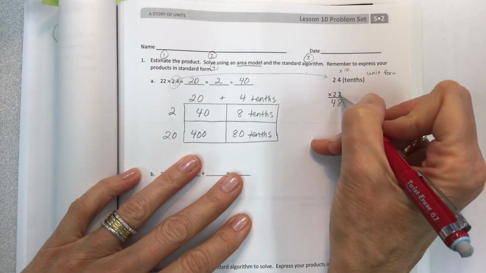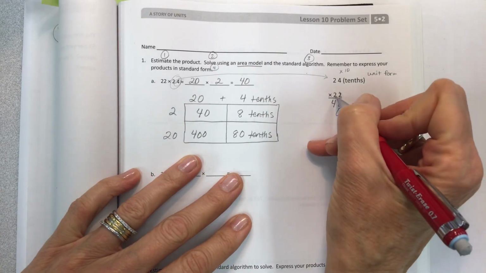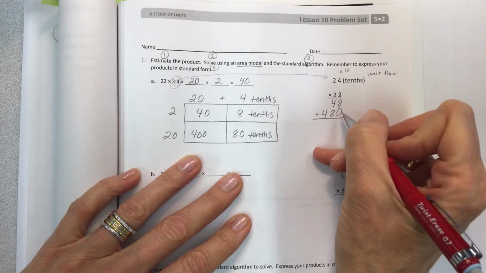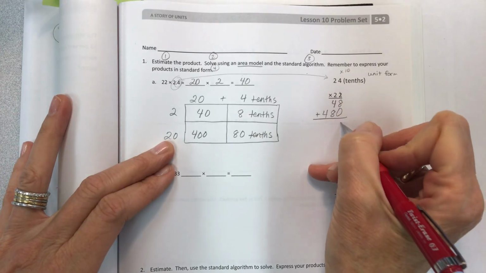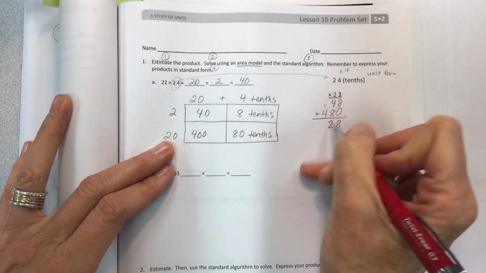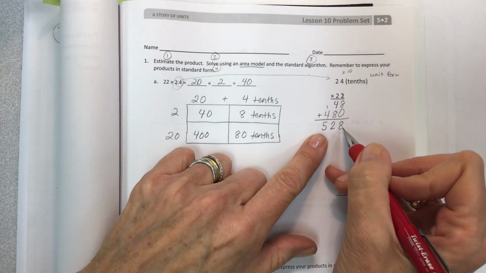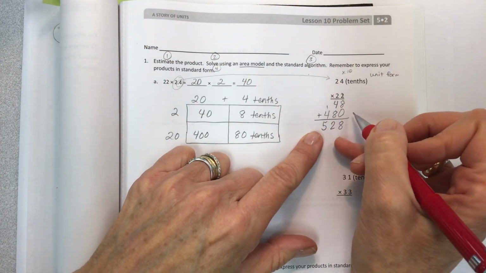So now that I'm finished multiplying by 2 ones, I'm going to hold this spot with a 0, and then 2 times 4 is 8, and 2 times 2 is 4. And so there's my second partial product. I can add these up. 8 plus 4 is 12, carry the 1, and I get 528. But is it 528? Is it all ones or what?